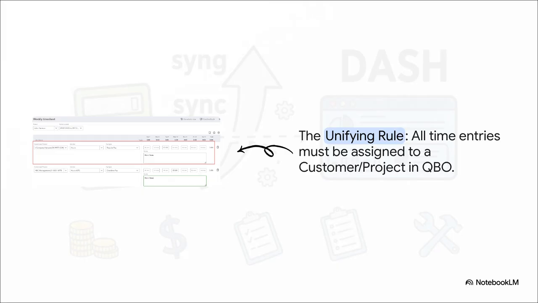Okay, now for the single most important rule of the day. This applies to absolutely everyone. Doesn't matter which path you're on. For time to sync over to a job, it must be assigned to a customer or project in the QuickBooks timesheet. If you don't link those hours to a specific job in QuickBooks, they have nowhere to go in Dash. They're just lost in space. This is the one step that makes everything else work.